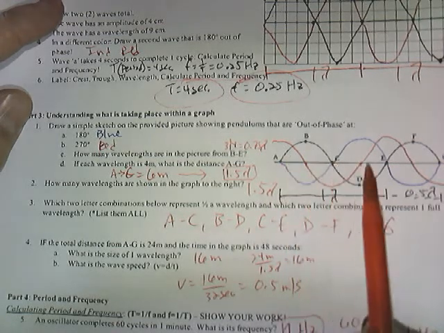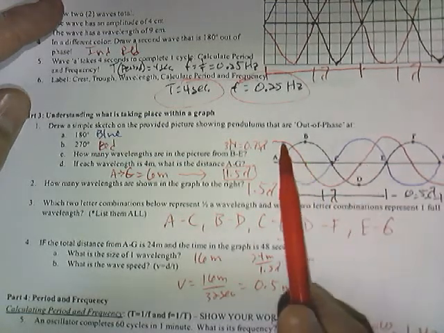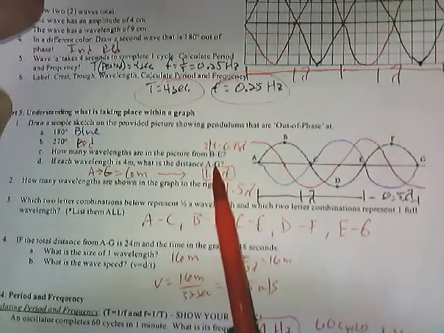Come on, there we go. 180 degrees out of phase, I just drew the mirror image. 270 degrees out of phase, I went over 3/4 of the way, and I started right here, and then I just worked my way back. Okay, so how many wavelengths are in the picture? Well, if I look at my original, there's 1.5 total wavelengths.